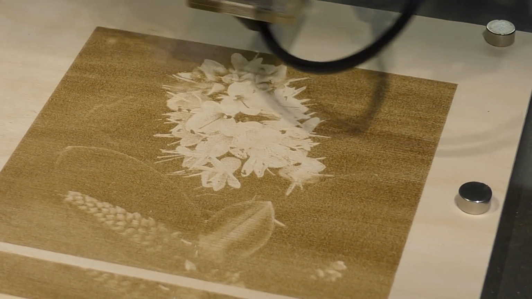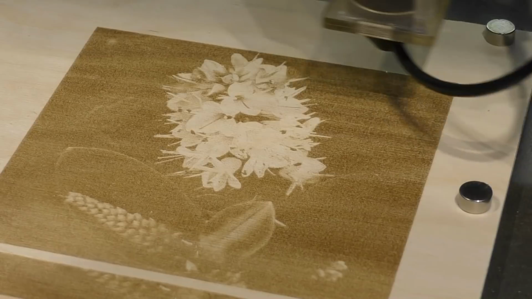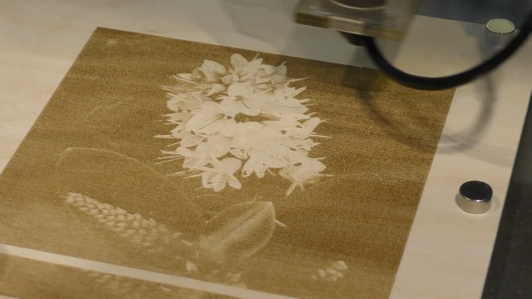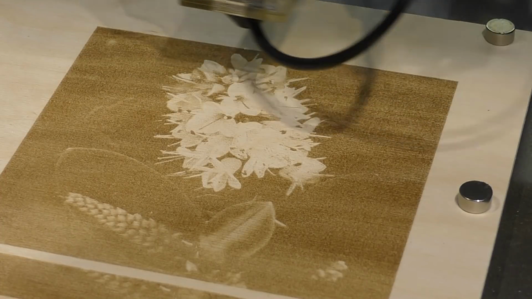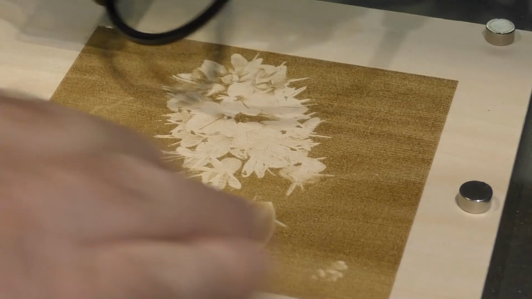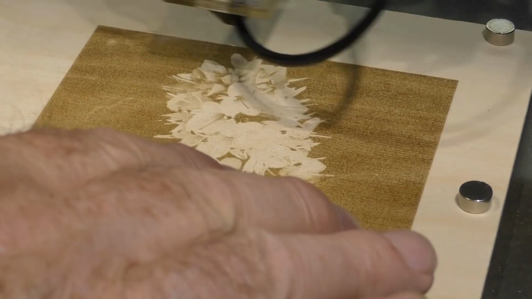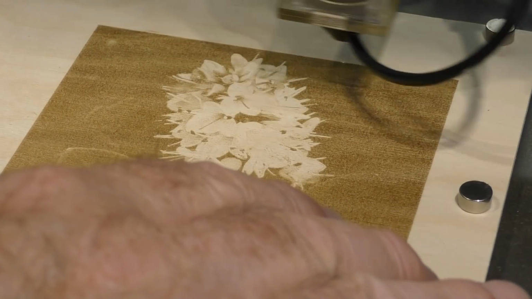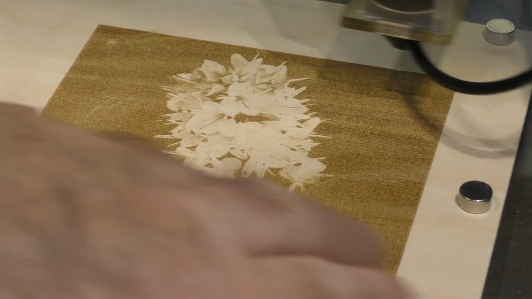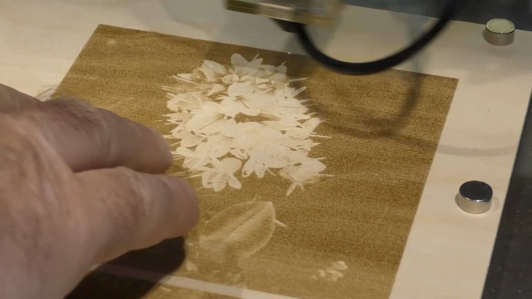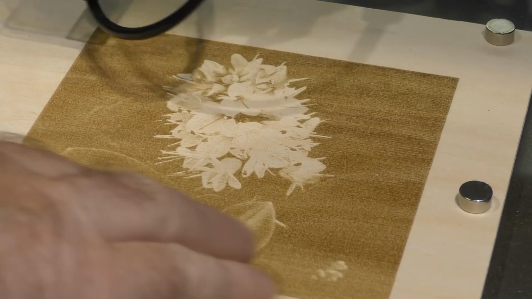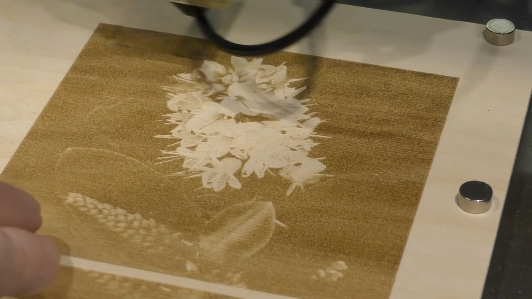Well, the detail on this wood is not too bad. But the problem is, because the wood has got a creamy colour to start with, and it doesn't burn with such a black colour, it doesn't have the tonal range of the paper of the card. There is just a hint there, in places, of 3D-ness, but it is nothing more than a hint.